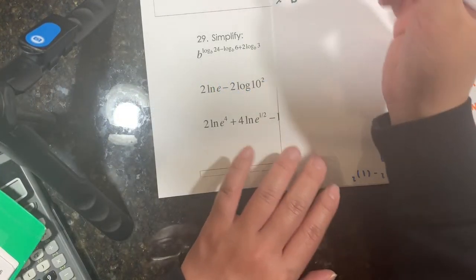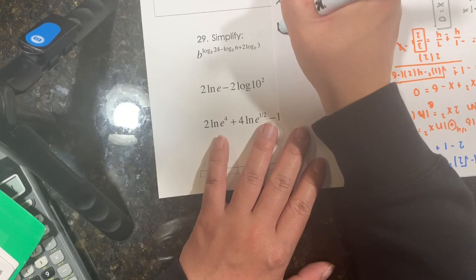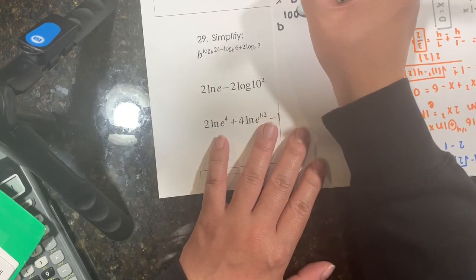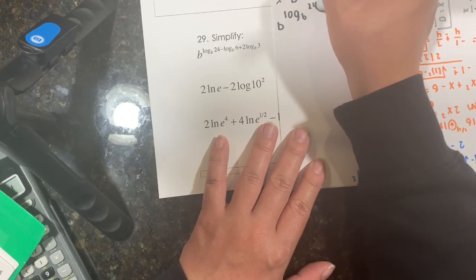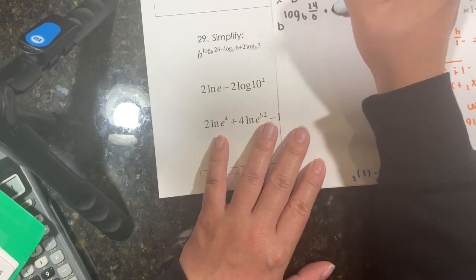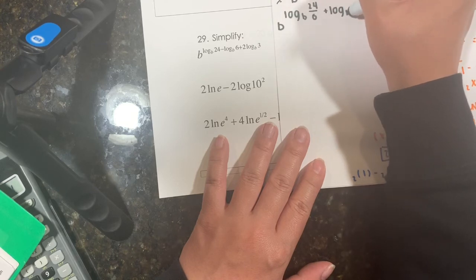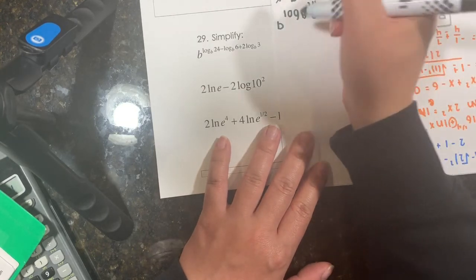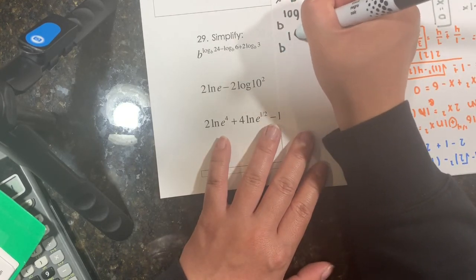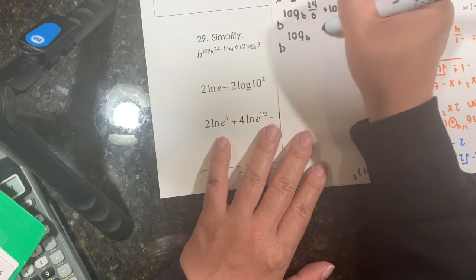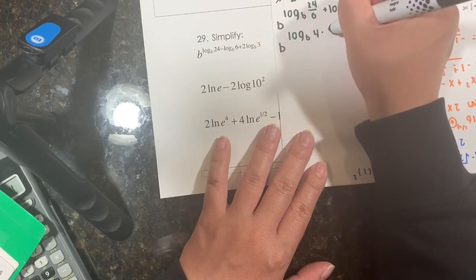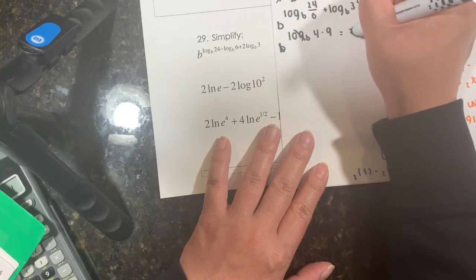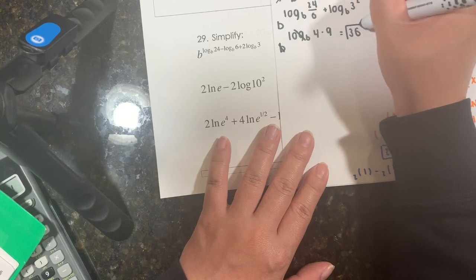Now moving on to number 29, I have b to the power of, I see the minus sign, so I'm going to combine those. So that would be log b of 24 divided by 6, then plus log b of 3 squared, because there's a 2 outside the log. Then I'm going to have b to the log b of 4 times 9. And the b and the log b are going to cancel, so my result is going to be 36.